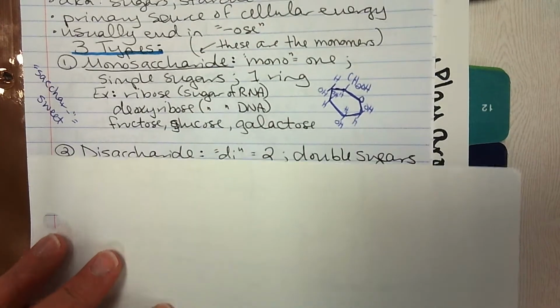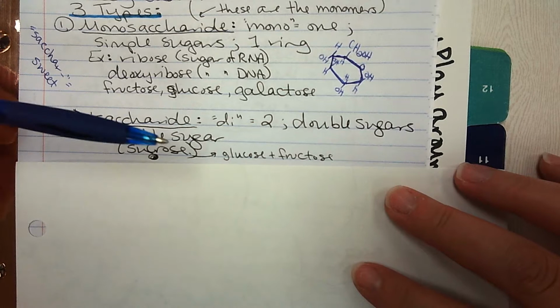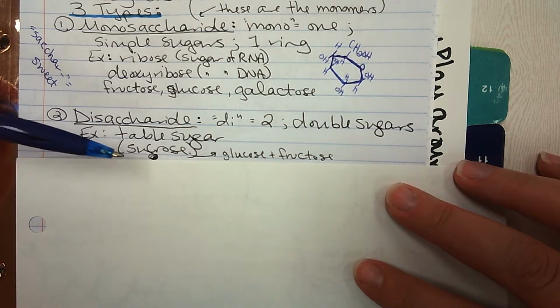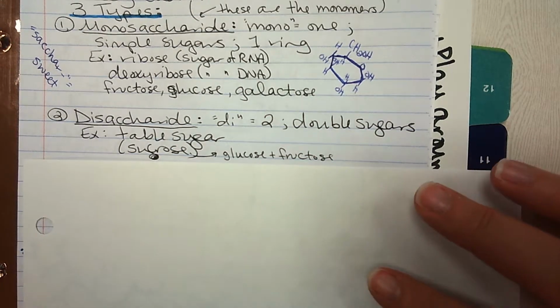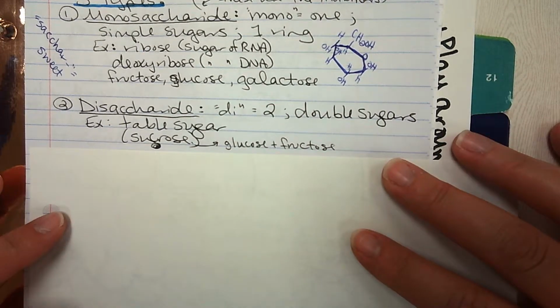Okay, a second type is a disaccharide. Table sugar is an example of that. Di, you learned in biology, means 2. Saccharide is sweet, so it's 2 sweets stuck together. Table sugar, which is sucrose, is glucose and fructose stuck together. So when we break that down, we get those 2 monosaccharides.